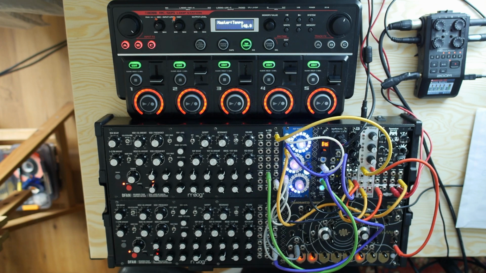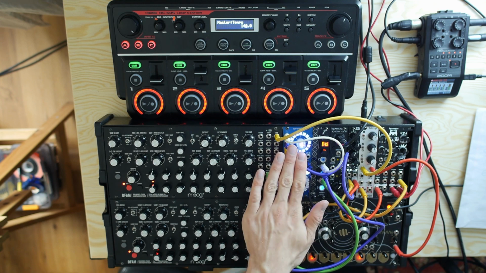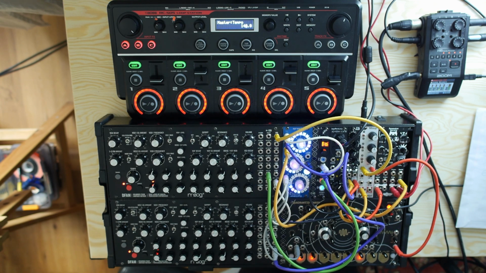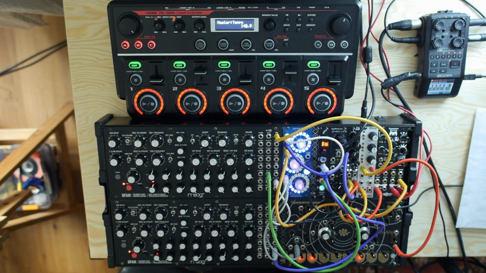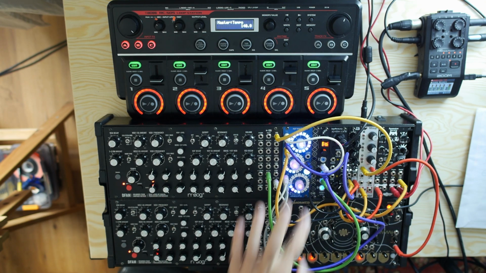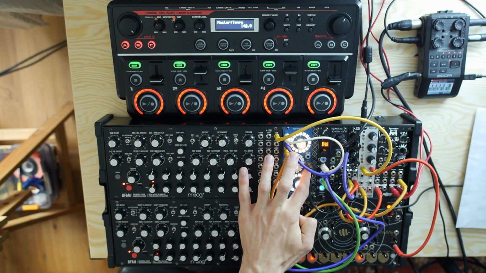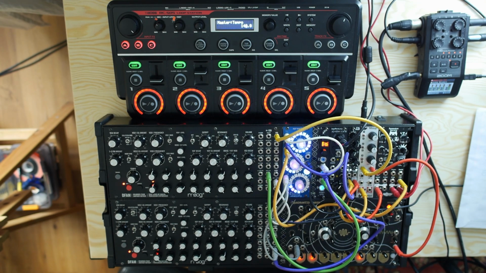Yeah, so it has a dotted 8th note delay triggered by the Euclidean circles. So I love this module. It is very tiny in comparison, and I will show you a few rhythm tricks in a few minutes. But we can now go on and we look at the kick.